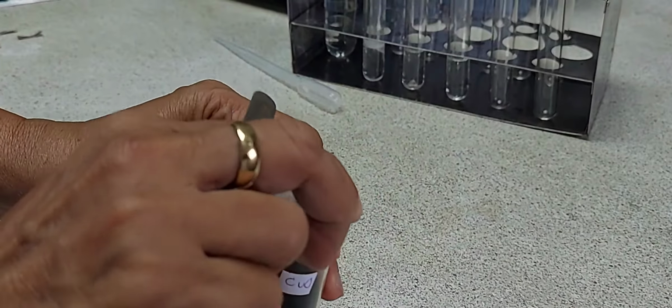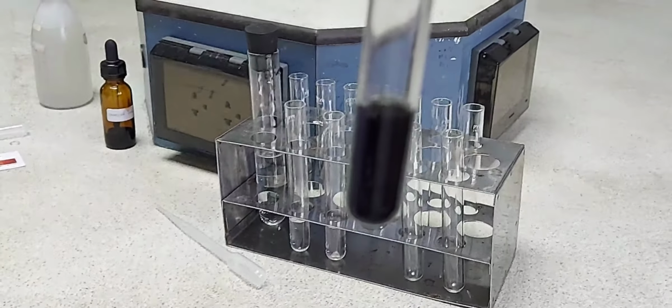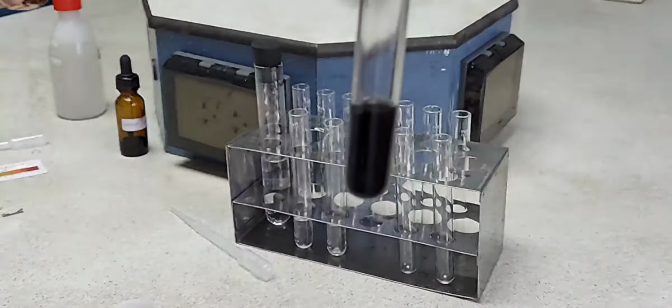Shake well the mixture and leave the test tube for some time, because this reaction is a slow reaction. We will come back at the end of the experiment to see what happens when copper oxide has reacted with ethanoic acid.